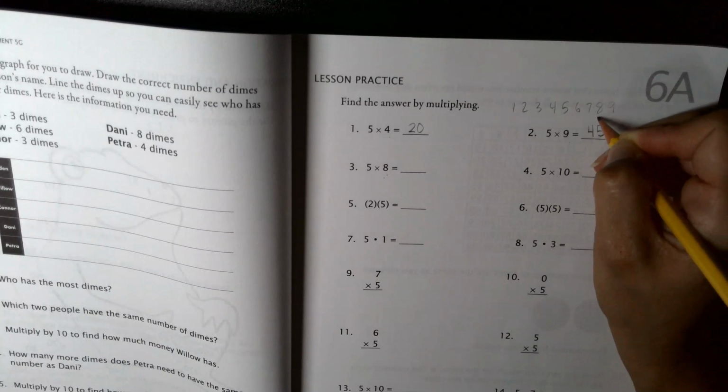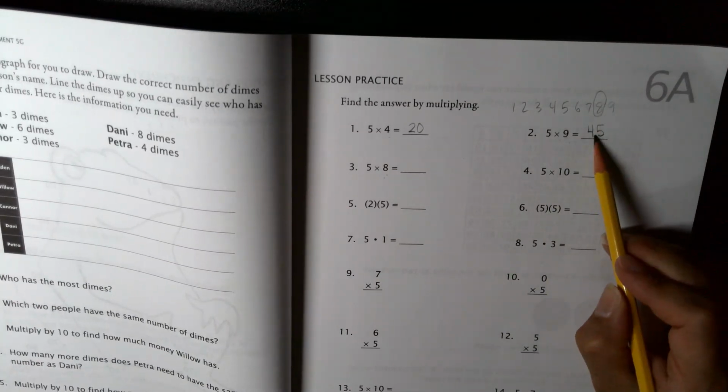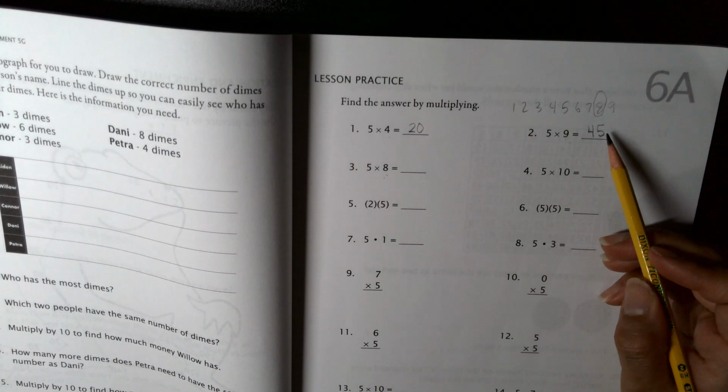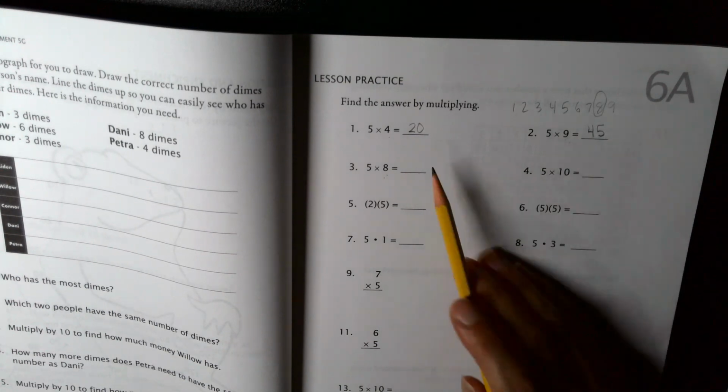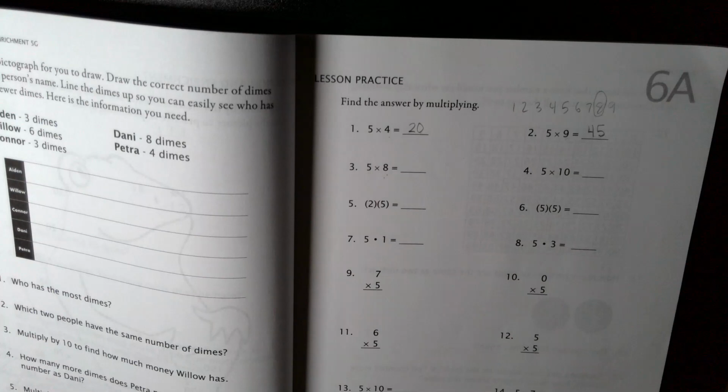The number before 9 is going to be this 8. So you do half of that number, which is 4, and then you put the 5 on the end. So whenever it's an odd number, it's going to end in a 5. Whenever it is an even number, it will end in a 0. So that is my method for solving the fives.